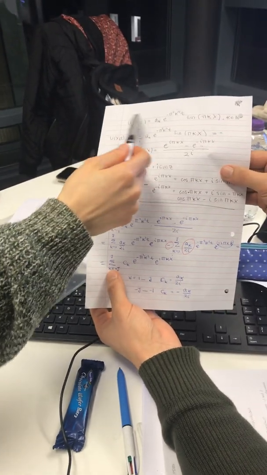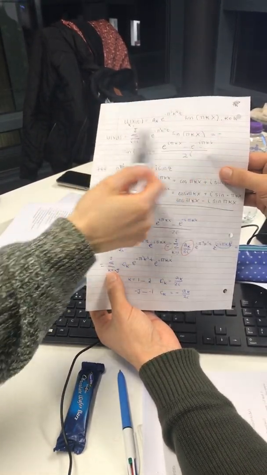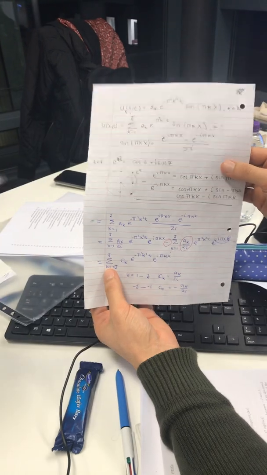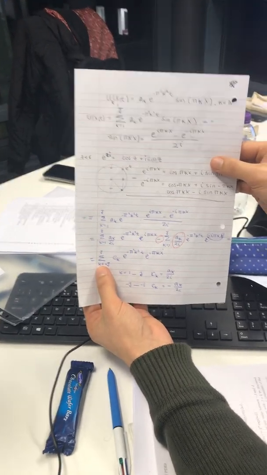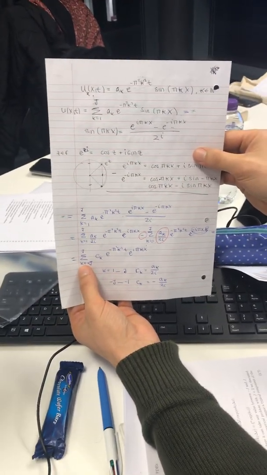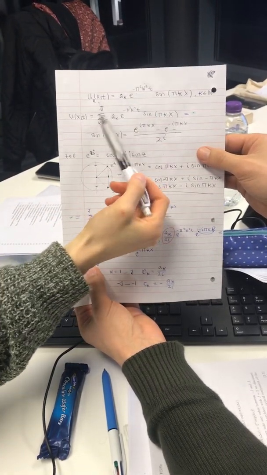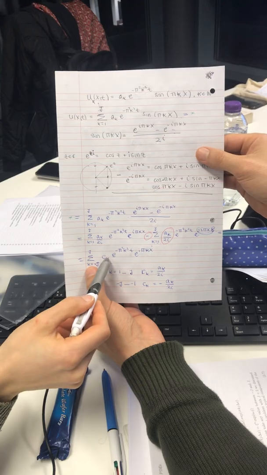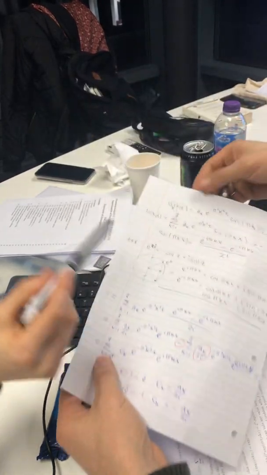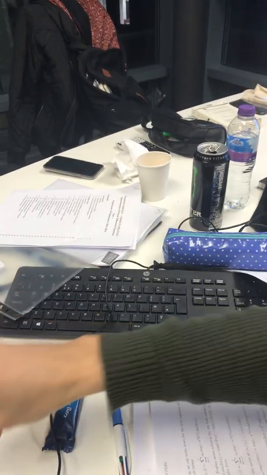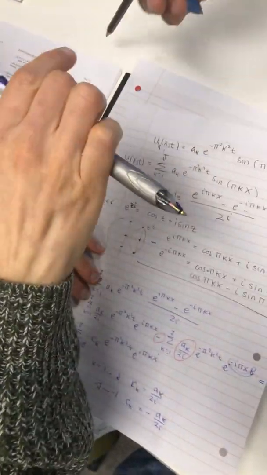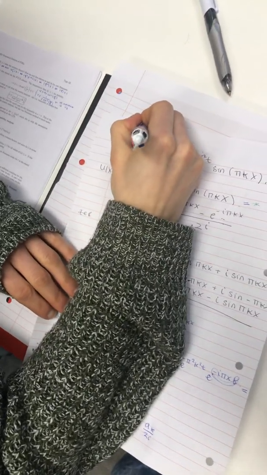So if for every k it is a solution, we're going to sum them, and we know that because the differential equation is linear, the sum of solutions is a solution. Another way to write this is this way, as a linear sum.